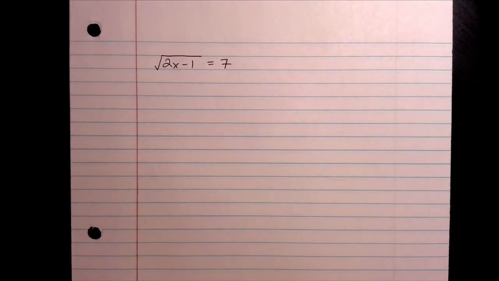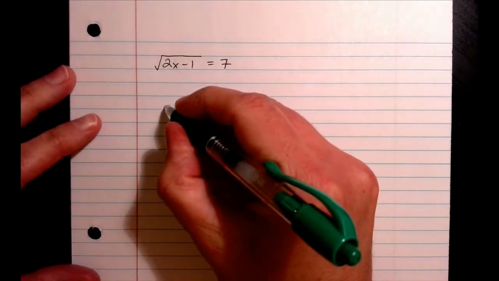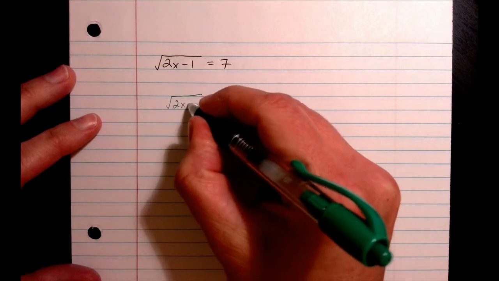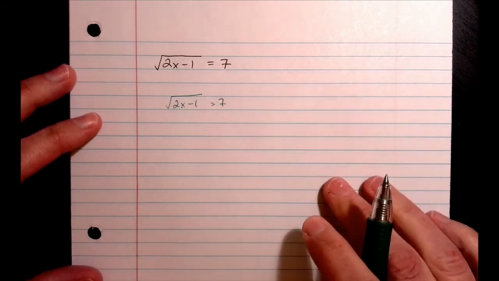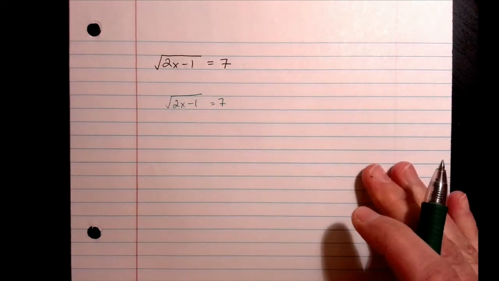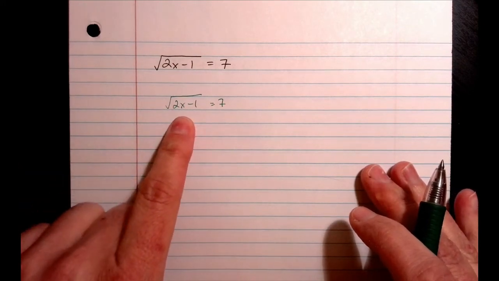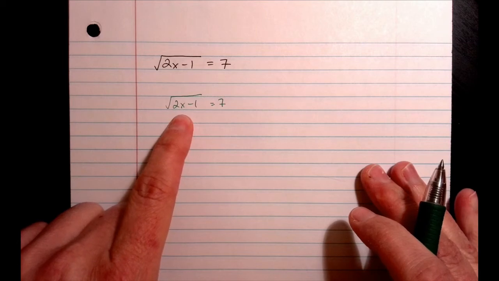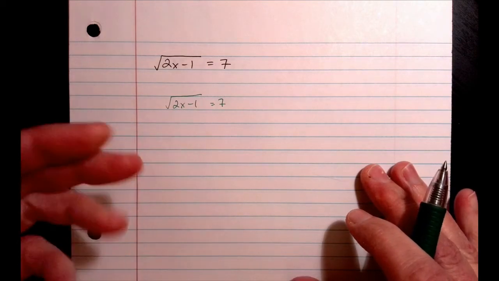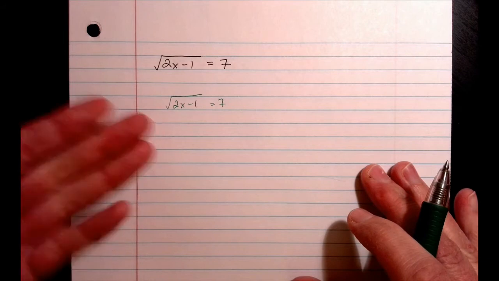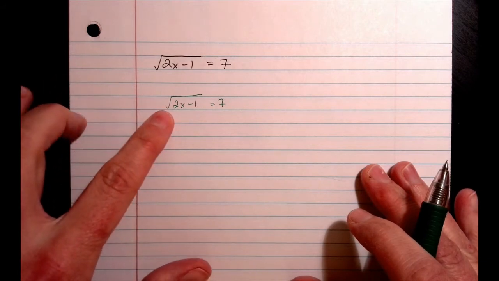Let's add to our skills now and solve radical equations. To solve a radical equation, you have to first identify where the variable is located. To solve any equation, we always want to solve for the variable, right? Well, in this case, the radical equation has the variable inside the radical, which means it's part of the radicand. So in order to solve this, we first need to get rid of the radical.